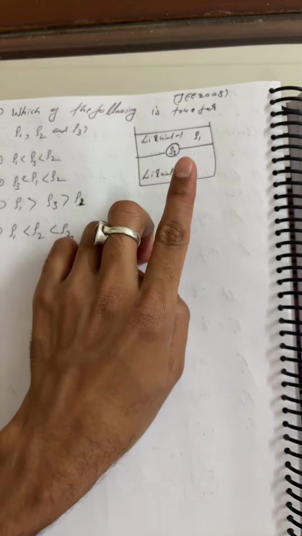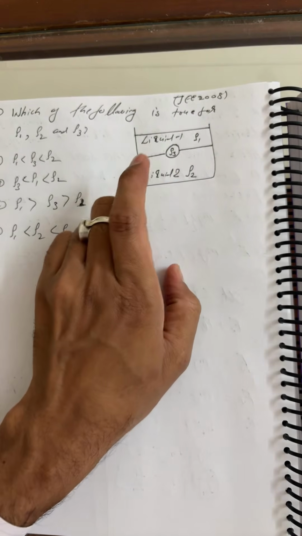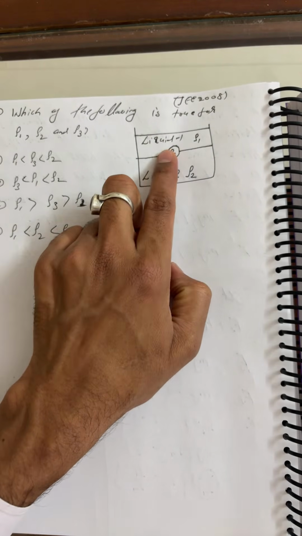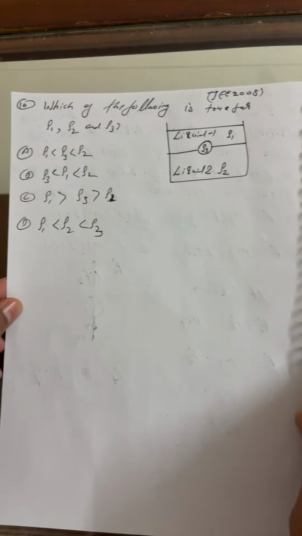I wanted to explain this once here. This is liquid one, density is rho 1. Liquid 2, density 2. This is rho 3. According to this, you have to answer me, everyone. Which option is correct? Which of the following is true for rho 1, rho 2, and rho 3?